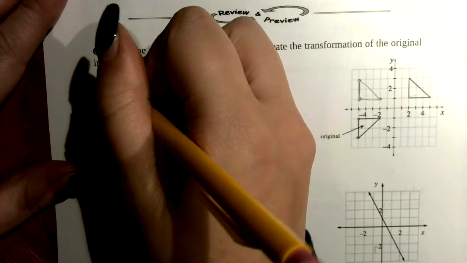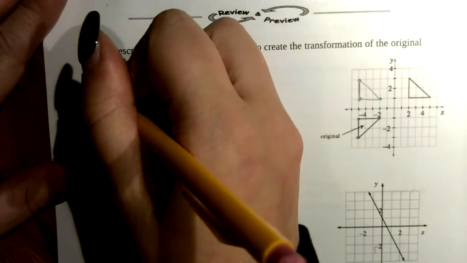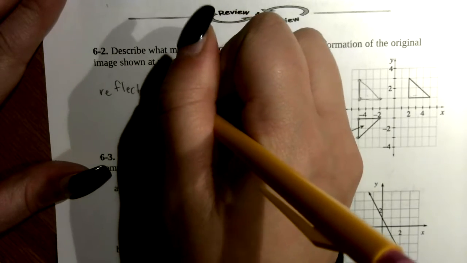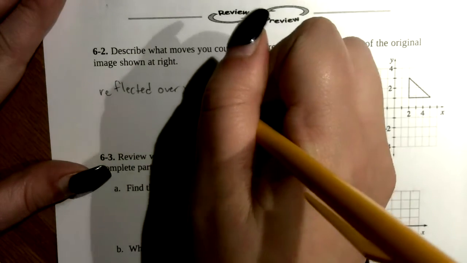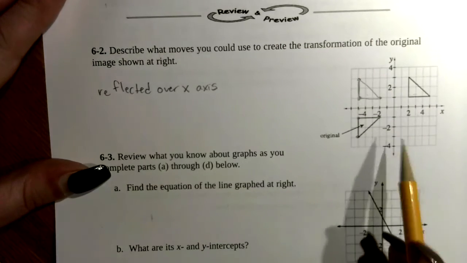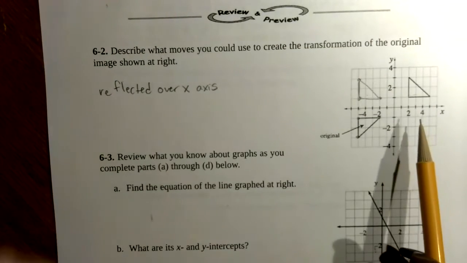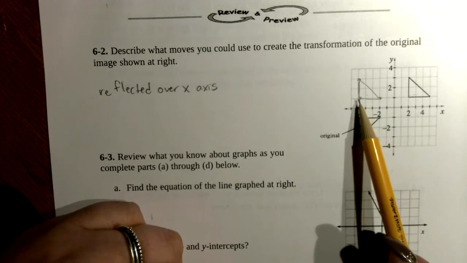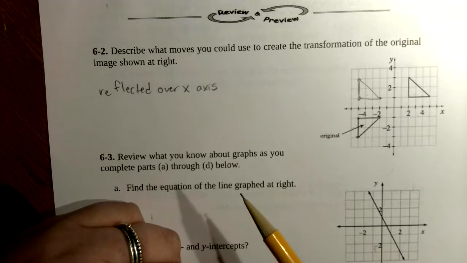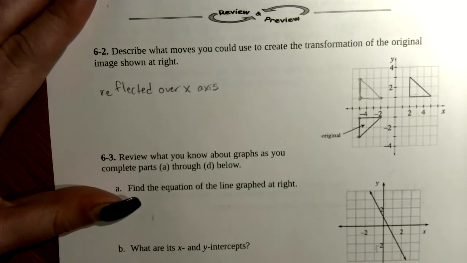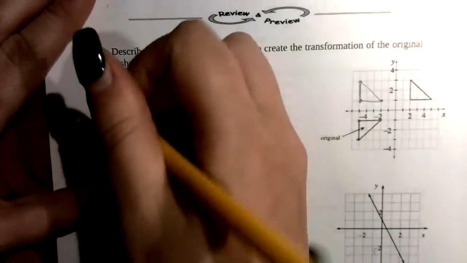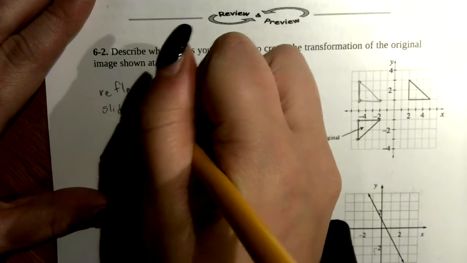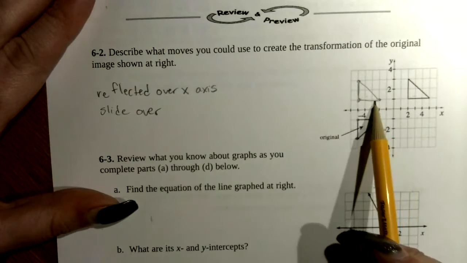So I reflected my shape over my x-axis. It's important to remember you can reflect a shape over any line. You just have to tell what line it is that you're reflecting. The next thing, I do need to slide it over to get it into place. So I am going to translate, or slide. You can use either word. Slide over. And which direction is important? So I'm sliding to the right.